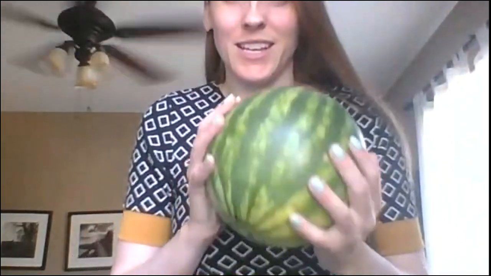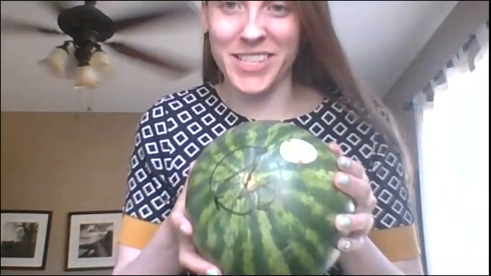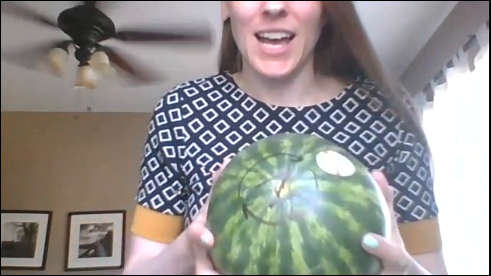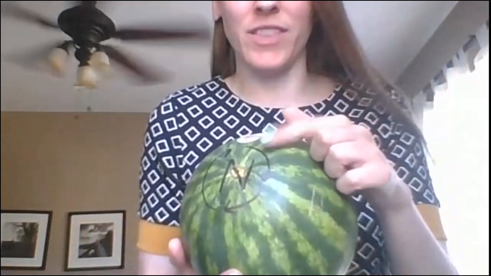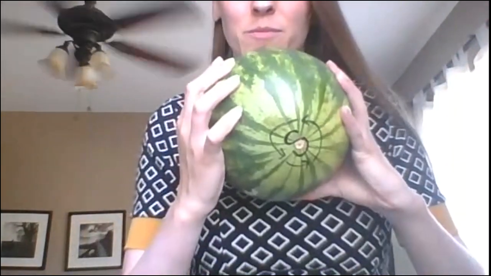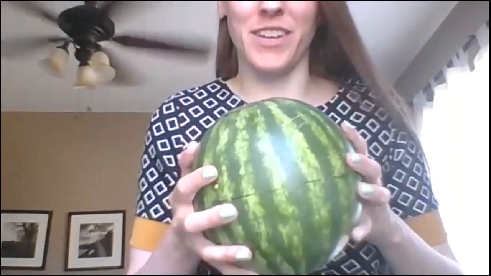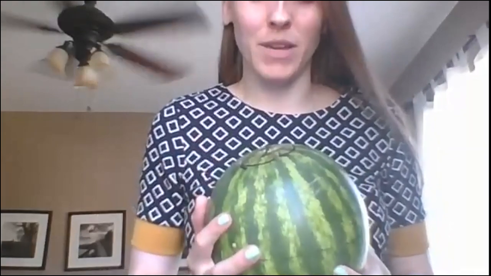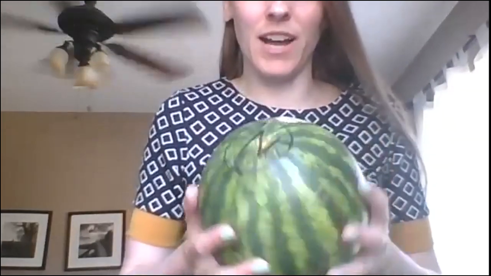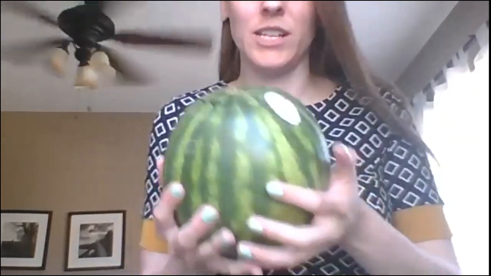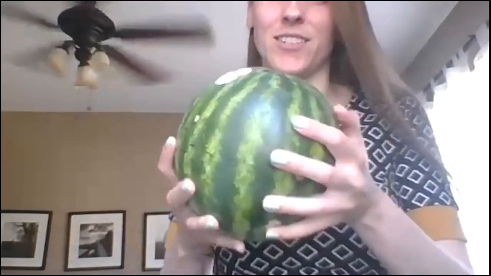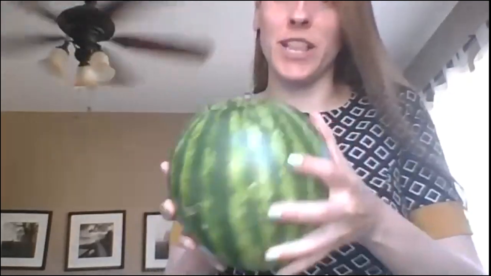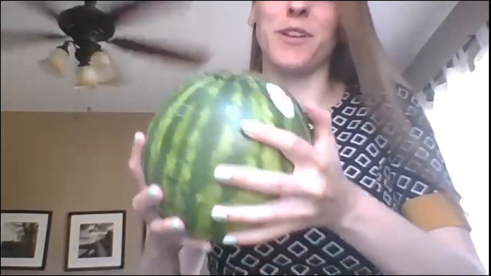So I'm going to see if I can demonstrate what I'm talking about there. This is a watermelon, but I'm going to pretend that it's the globe because I can write on it. Up here we have the northern hemisphere. The bottom we have the southern hemisphere. I've got an equator drawn around the middle. So if I am just going to start spinning this Earth, which is really heavy, this is how Earth is going to be spinning.